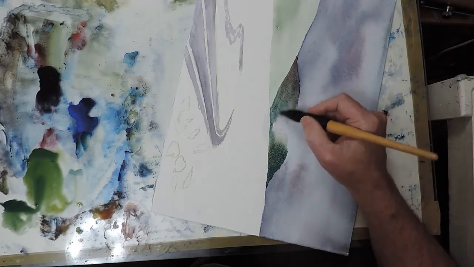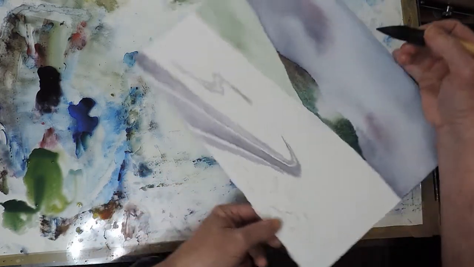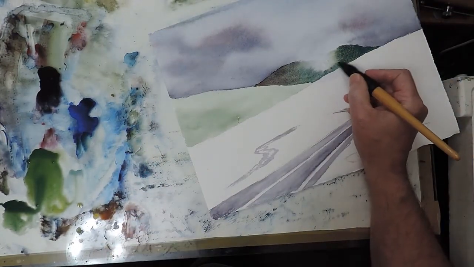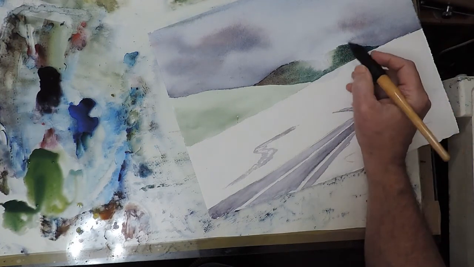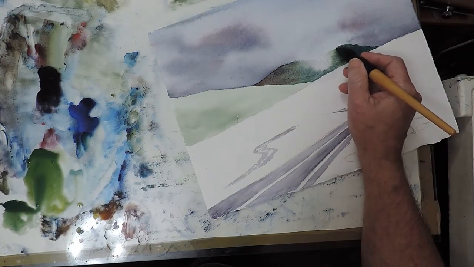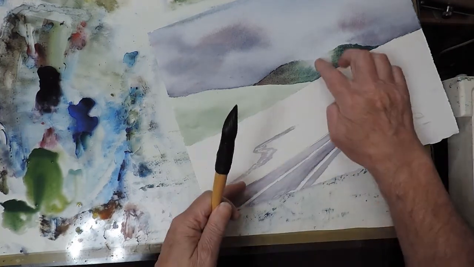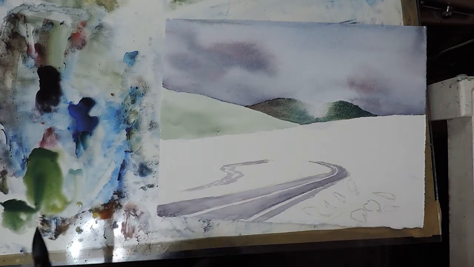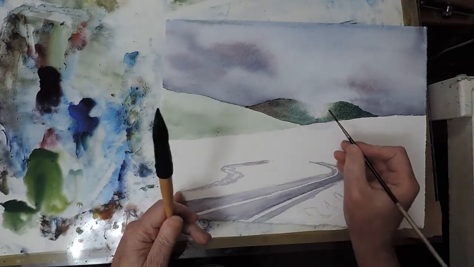Mist is coming down that central portion. Let's just see if we can, I might just try and put a bit more liquid there too.